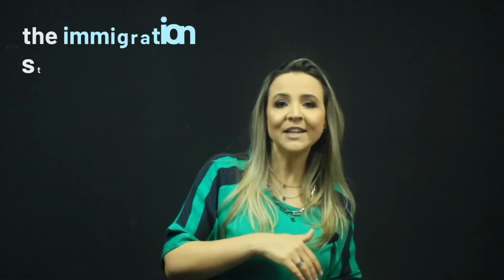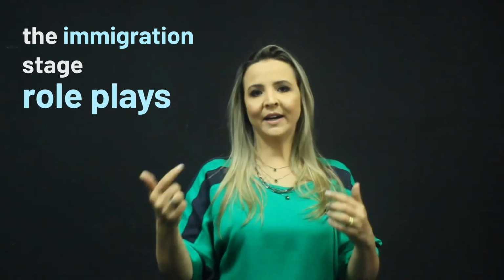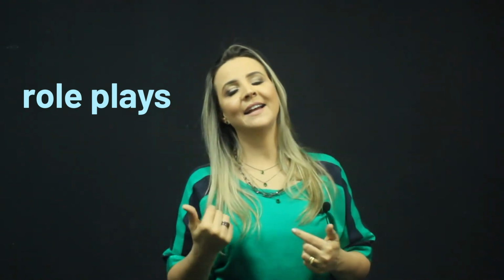In contrast, to practice the immigration stage, I normally prepare role plays where I act as the officer and they act as the passengers. And according to their progress, I make my questions more difficult. And I start acting as a very unfriendly, rude officer who speaks very fast and has no patience at all.